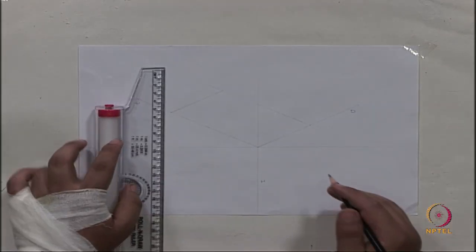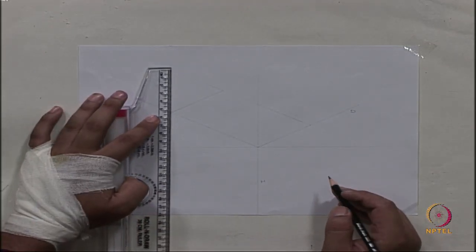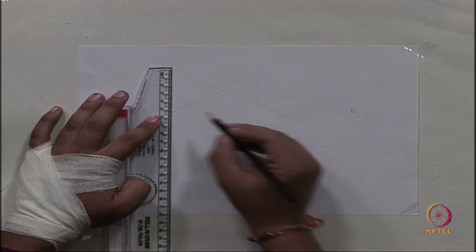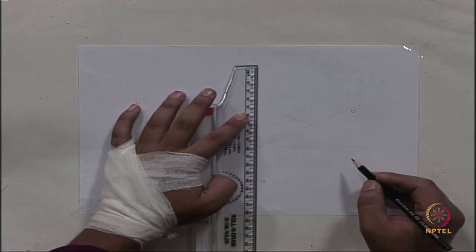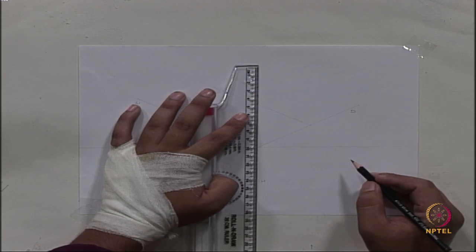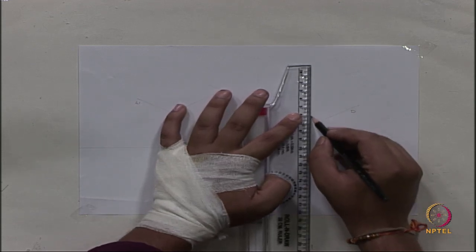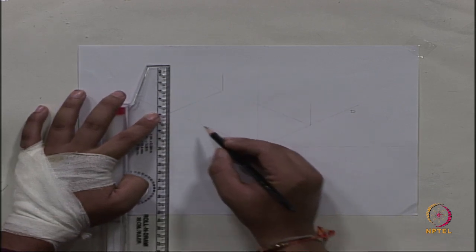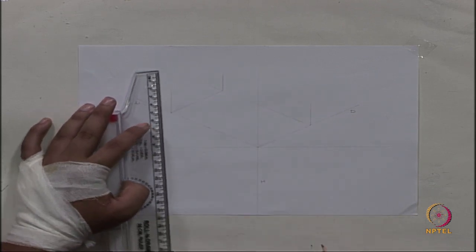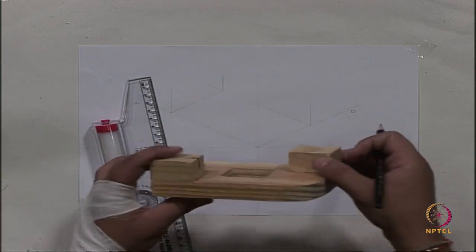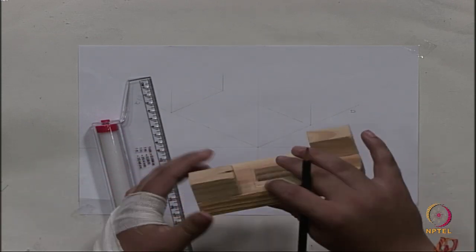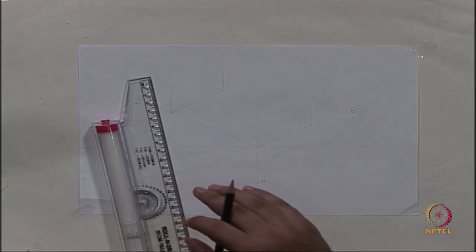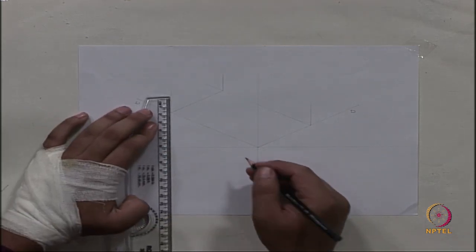Now, in order to get the height of the cuboid or rectangular slab, I will just extend these points using these as reference. It is a good practice to use the isometric axis as reference to draw parallel lines. Since the height of this rectangular slab is 9 mm, I will mark 9 mm here.